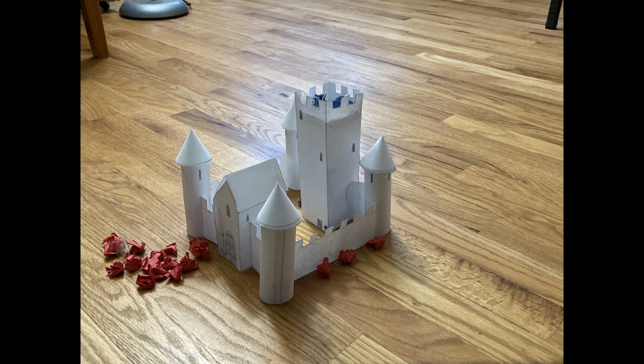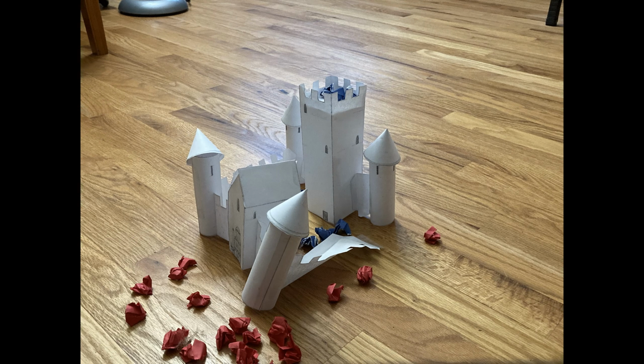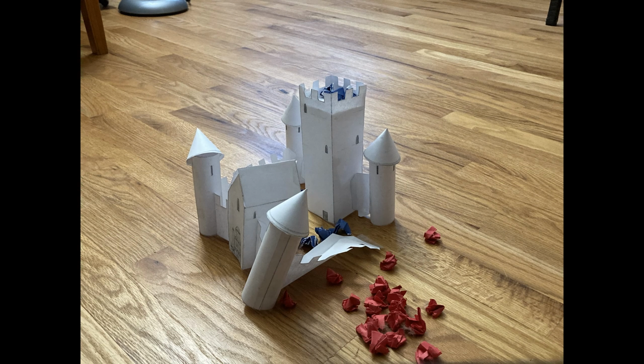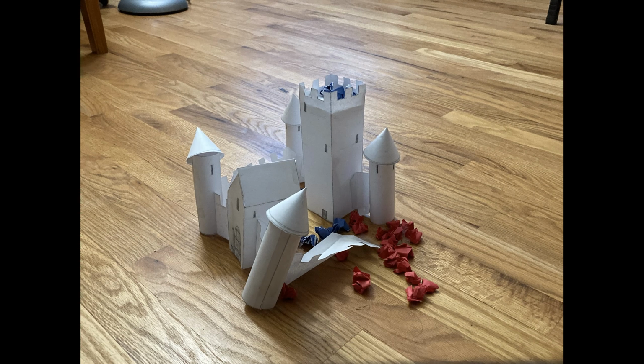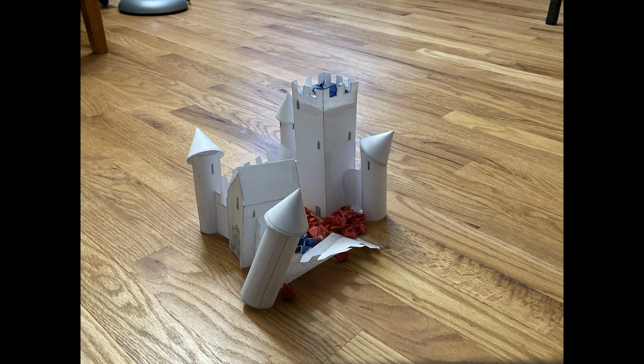The goal of mining is actually to bring the walls of the castle down. So they do this by digging tunnels under the castle until the walls collapse. Once the walls have collapsed, the attacking army can get into the castle.